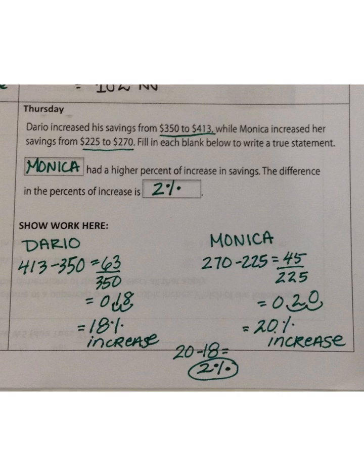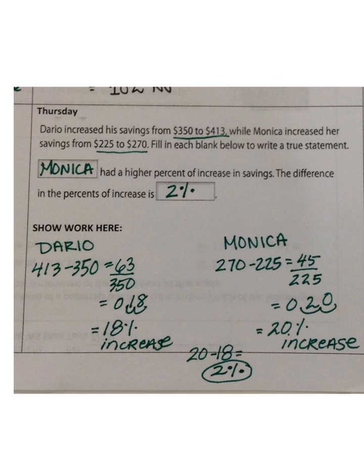All right, so down here is my work. I started with Dario to find the percent of change. First you subtract to find the amount of change, and then you put that over the original amount of $350, and I divided and got 0.18, which is an 18% increase.